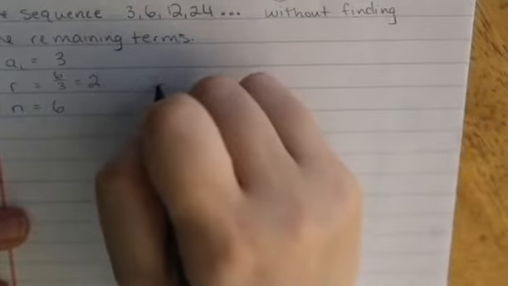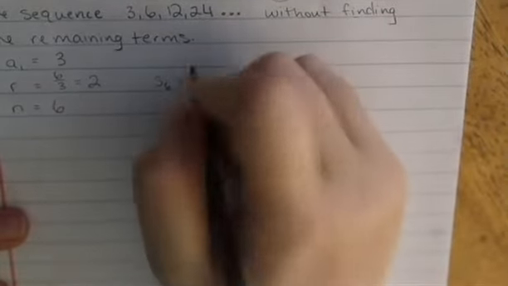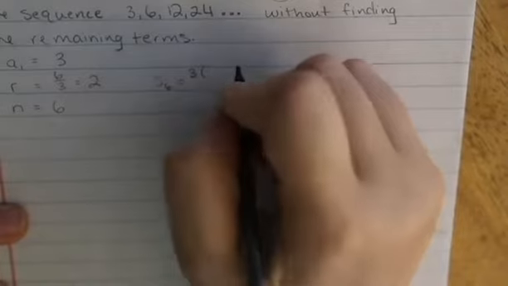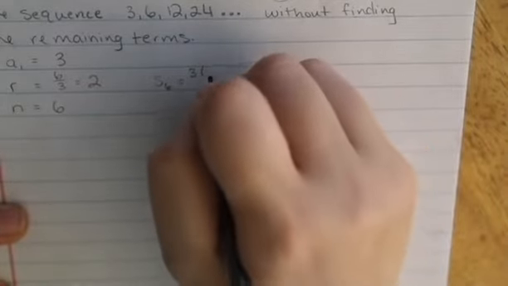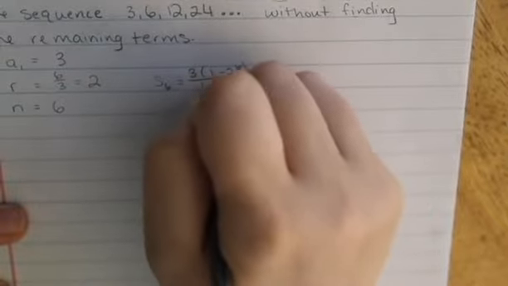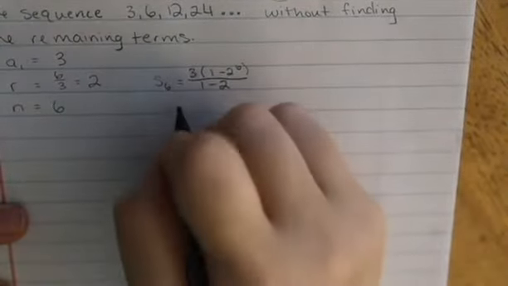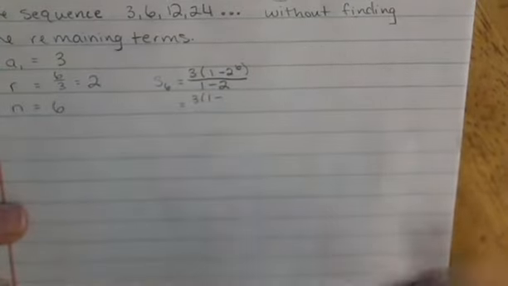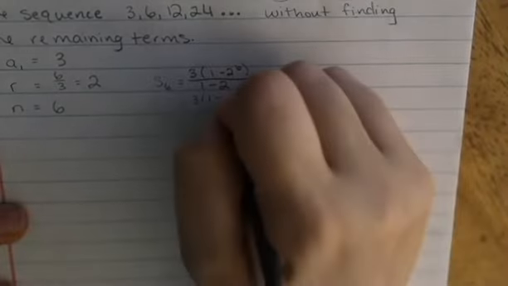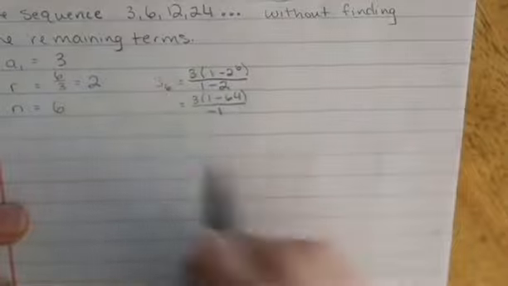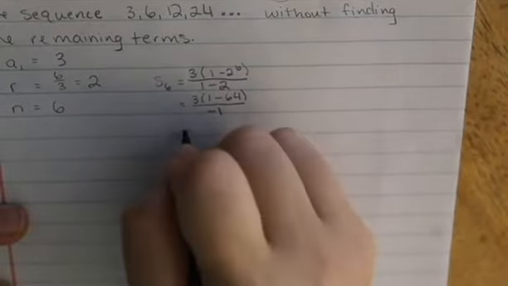We are going to use that same formula we used in the previous one. So we're going to set this up with our first term. So 3 times 1 minus 2 to the 6th, divided by 1 minus 2. So this is 3 times 1 minus 64, which is what 2 to the 6th is, all of that divided by, oh, negative 1, sorry. 1 minus 2 is negative 1.